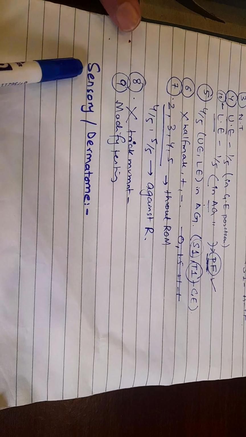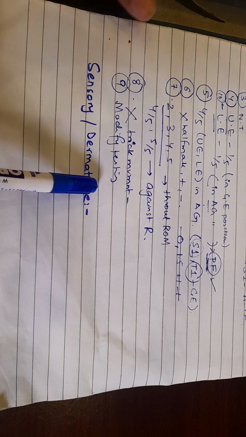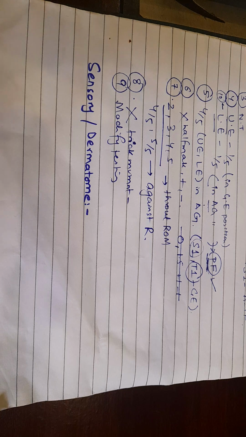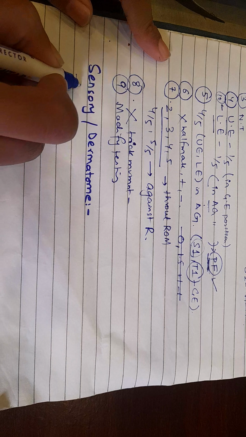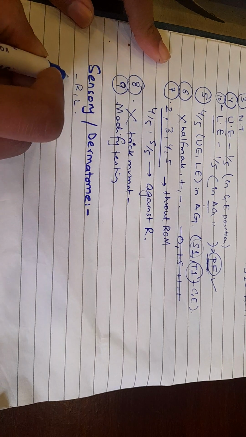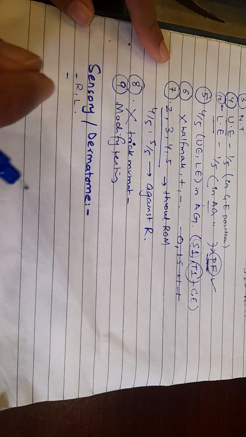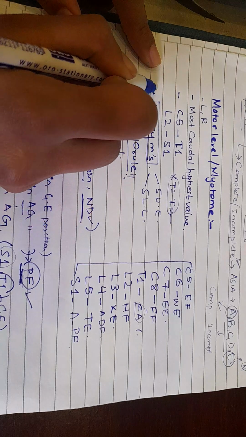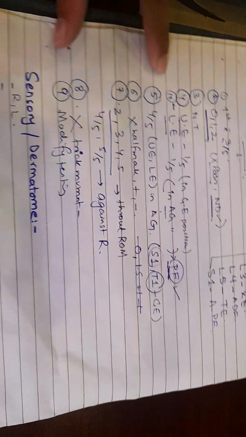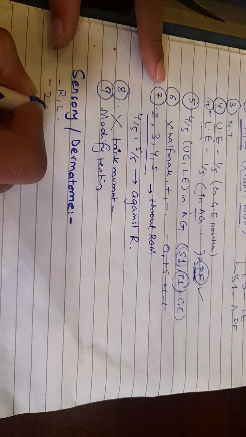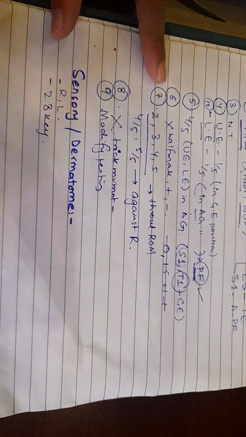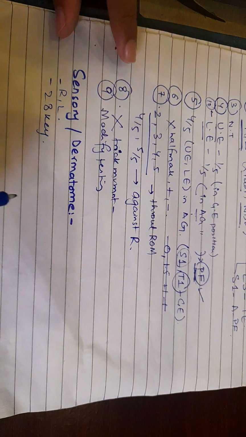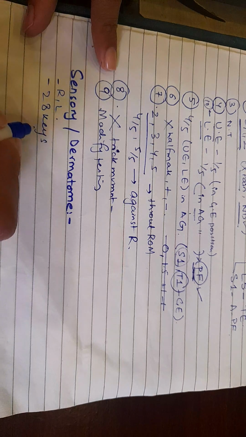Okay, now let's talk about the sensory part or the dermatomal part. So here, as it was true in the motor level, you have to determine the sensory levels of both the right and the left sides. And here in the sensory, we have 28 key points. In the myotome, it was important to remember that there were 10 key muscles. Now here in the sensory part, we have 28 key points. It means the 28 points where we have to find the dermatomes, right?